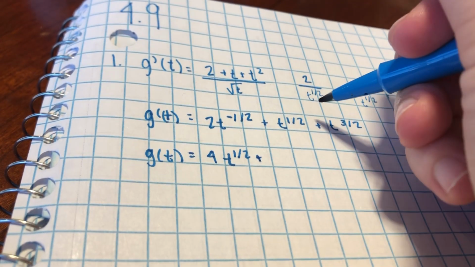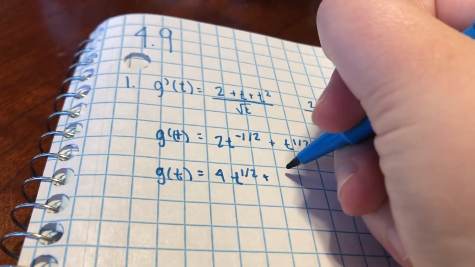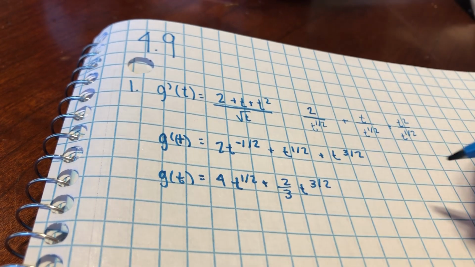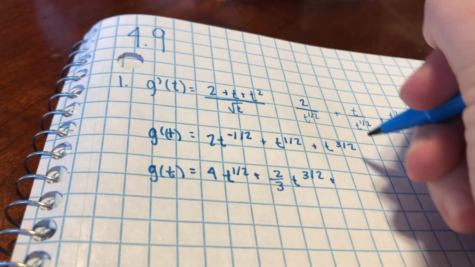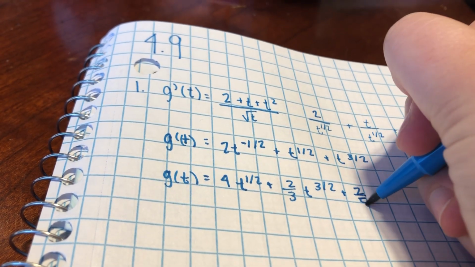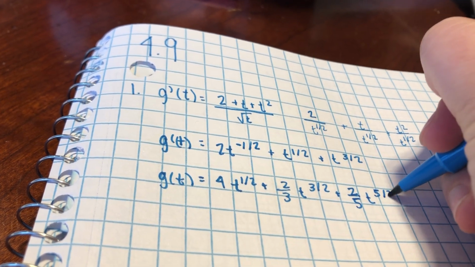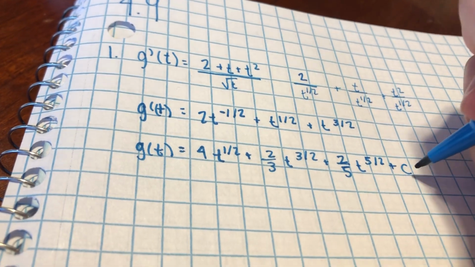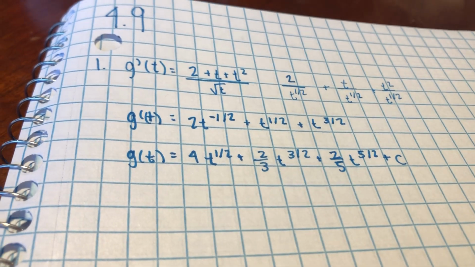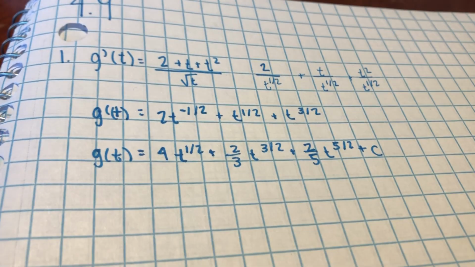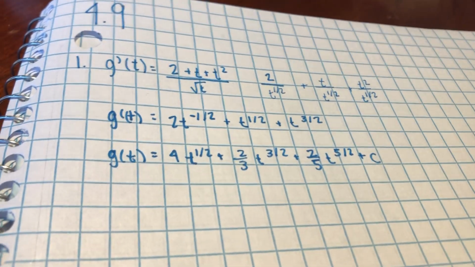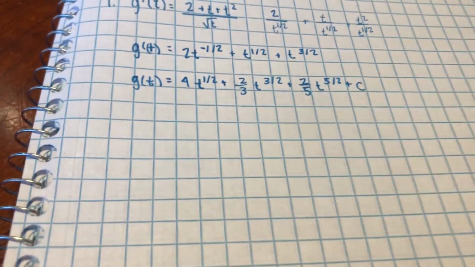do the same thing, plus 1 is 3 over 2, multiply with the reciprocal, 2 over 3, t to the 3/2, and then same thing one more time, plus 1 is 5 over 2, times the reciprocal is 2 over 5, t to the 5 over 2, and then we add plus c because there may be a constant that we don't know of, because when you take the derivative, the constant is 0, since the derivative of a constant is just 0. So we have to add that plus c just in case there's a constant at the end of it.